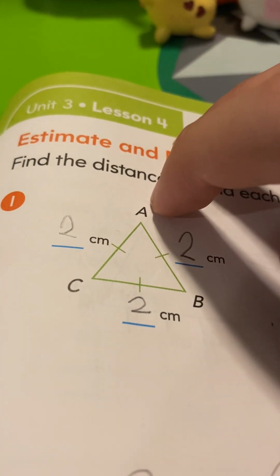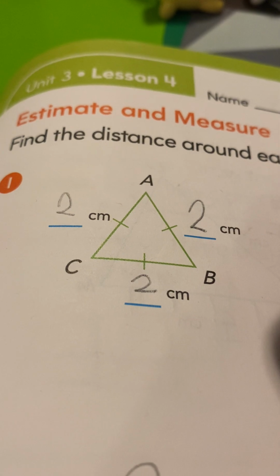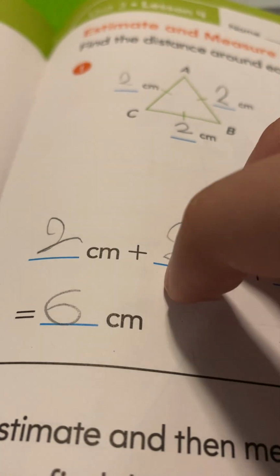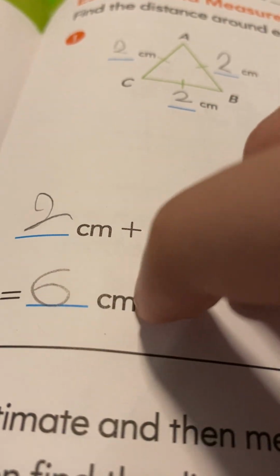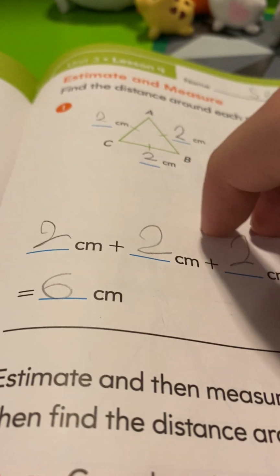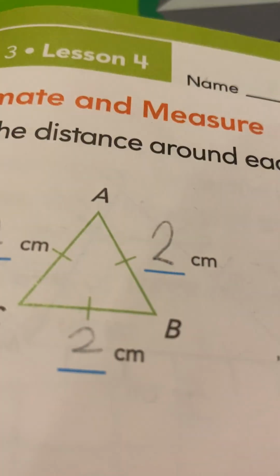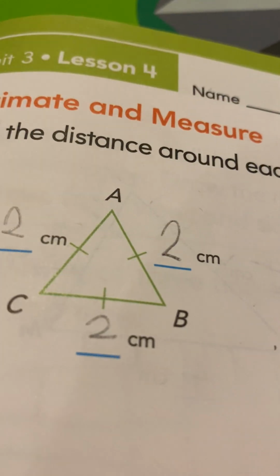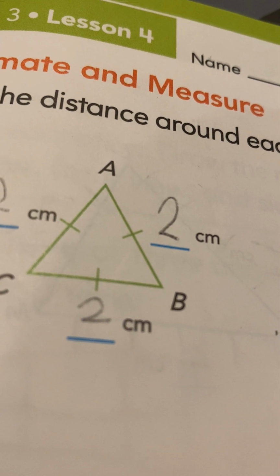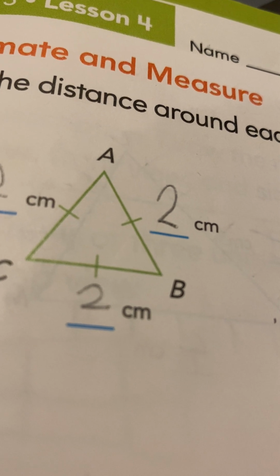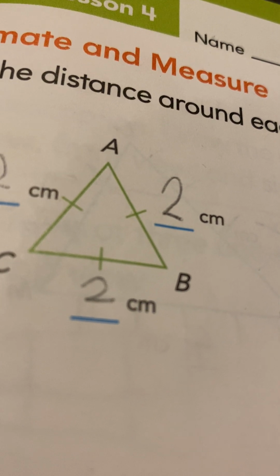The perimeter is simply just adding all of these together, which only requires adding up 3 of them. So 2 plus 2 is 4, and 4 plus 2 is 6. So the perimeter is 6 square, sorry, not square. The perimeter is 6 centimeters. And speaking of square centimeters, which I mistakenly said, the area of a triangle is kind of difficult, but is actually also kind of easy. It's just that it requires a few extra methods.